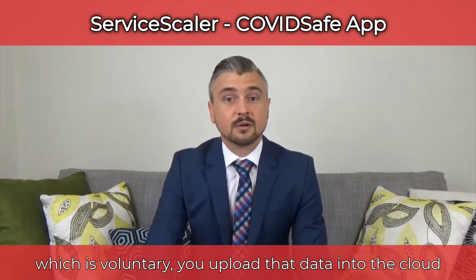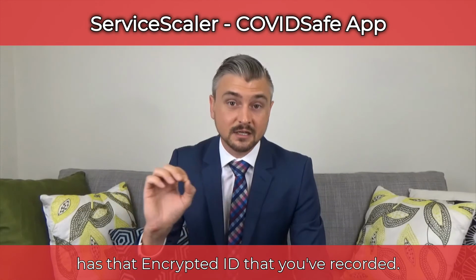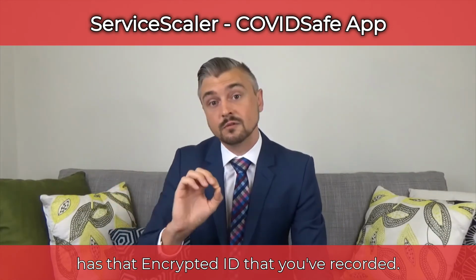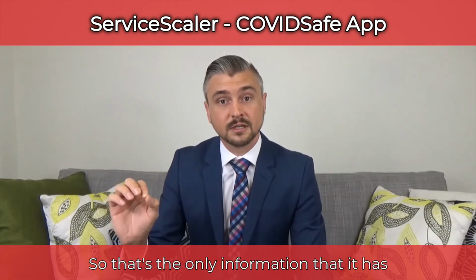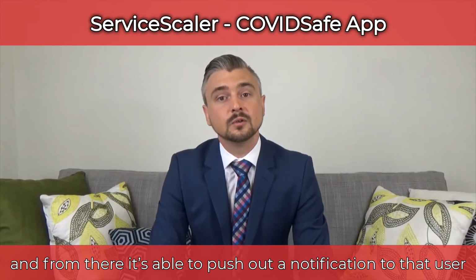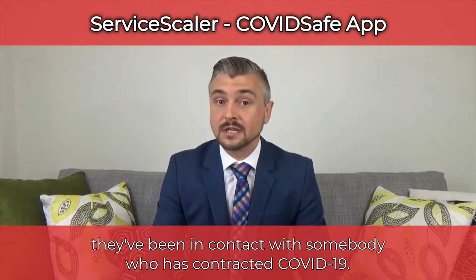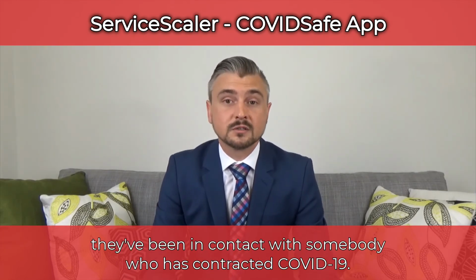You upload that data into the cloud. It will identify anybody you've been in contact with that has an encrypted ID that you've recorded. So that's the only information that it has. And from there, it's able to push out a notification to that user based on that encrypted ID to let them know they've been in contact with somebody who has contracted COVID-19.